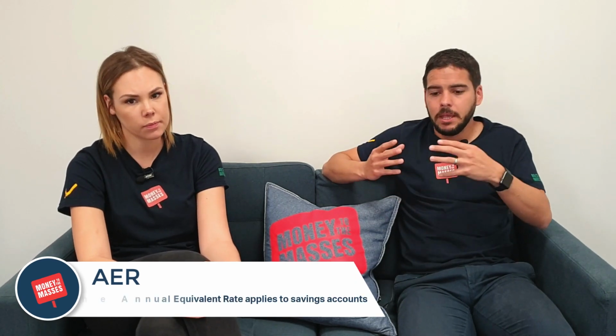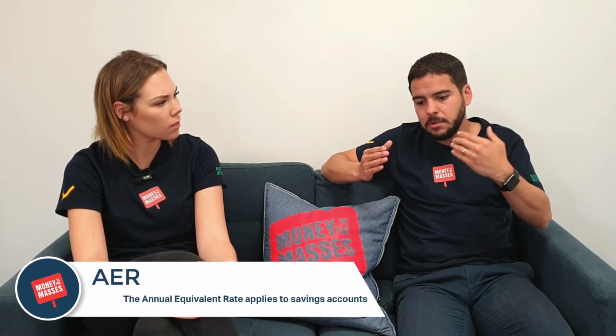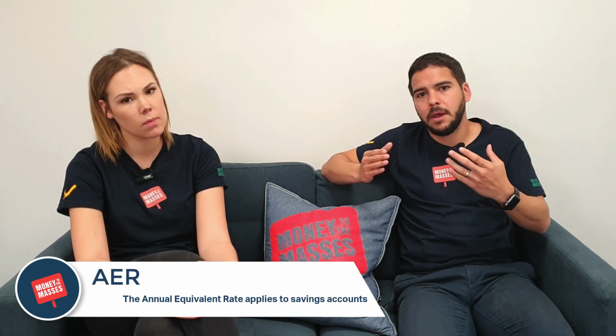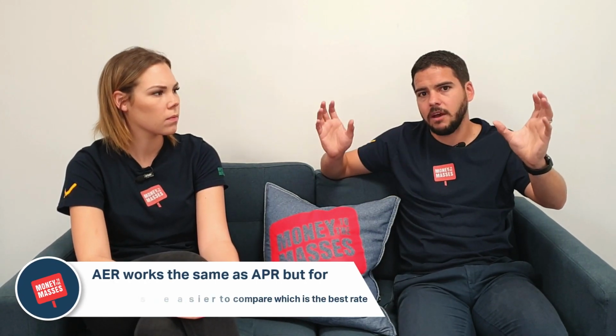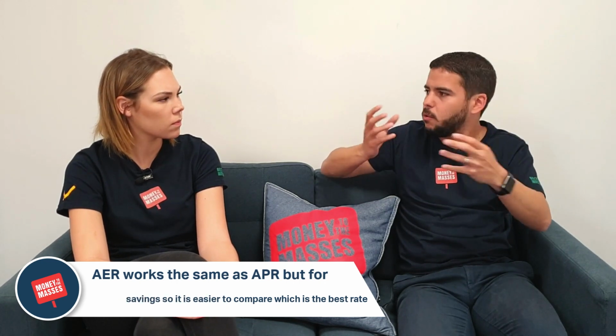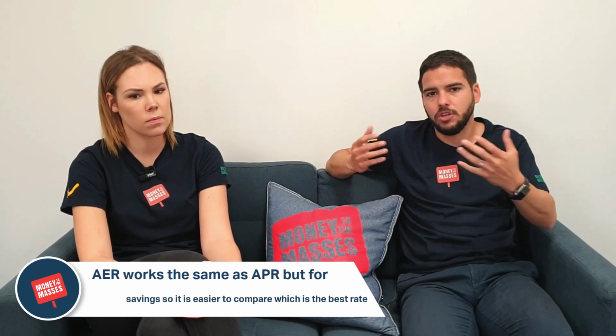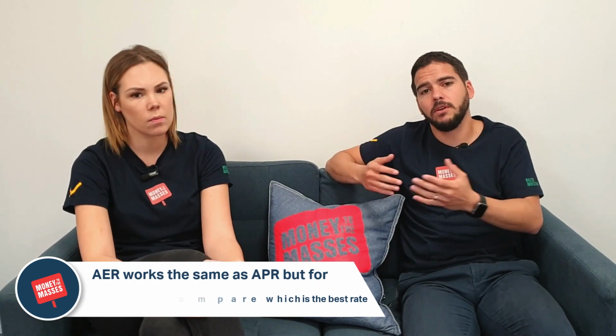Okay, so that's APR explained, but what about AER? Now, AER applies to savings rates. So what it does is it does a similar comparison, so we can compare apples with apples. So if you have two savings accounts, it will take the rate that you receive, so the interest rate and any bonuses and all that kind of thing, and it will put it into an annual interest rate, so you can compare one account to another account on an annual rate, so it's an equivalent comparison, so you can see which is the more generous, and that's called the annual equivalent rate.